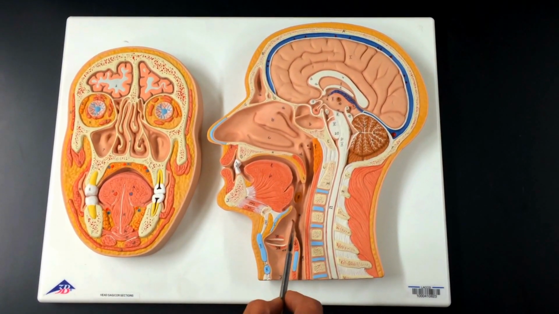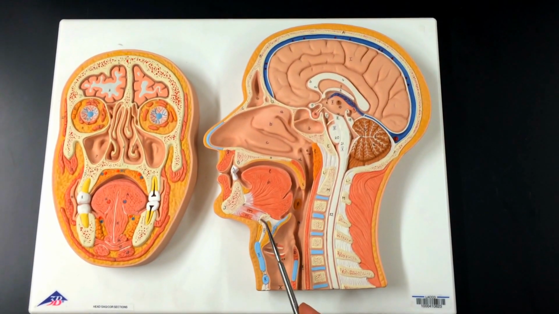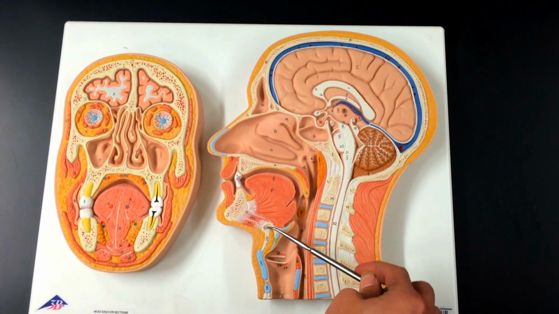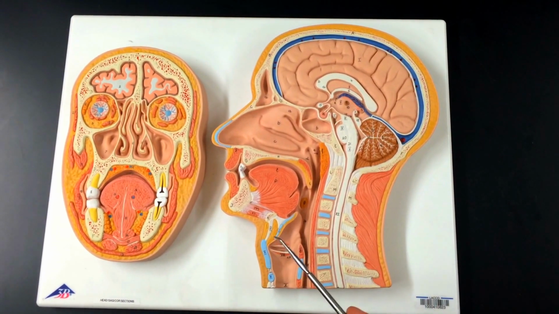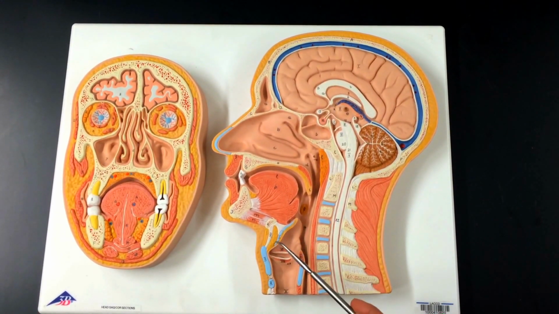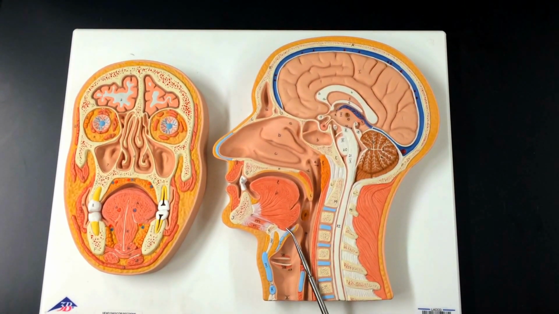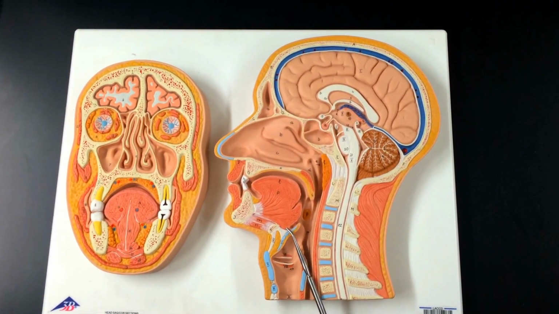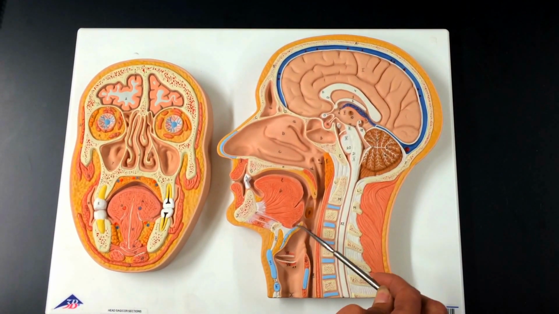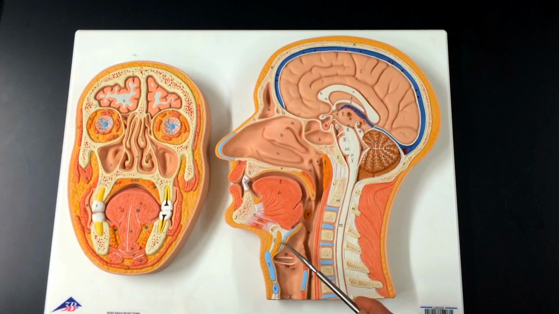And as we come down here, we can see this is our hyoid bone. So this is the upper anchor for our larynx. This is going to be the epiglottis, which comes down and covers up the opening when you swallow, so food doesn't go down your trachea. So that is elastic cartilage.